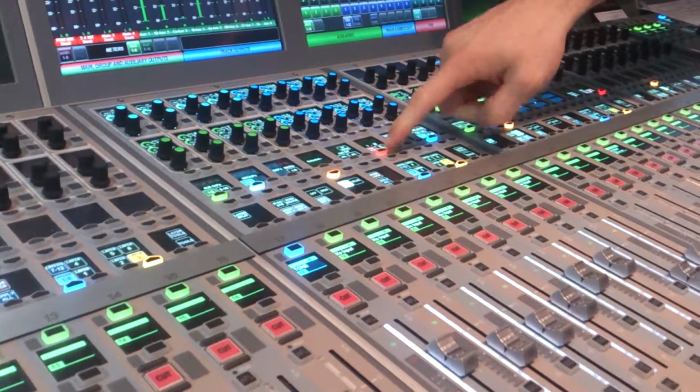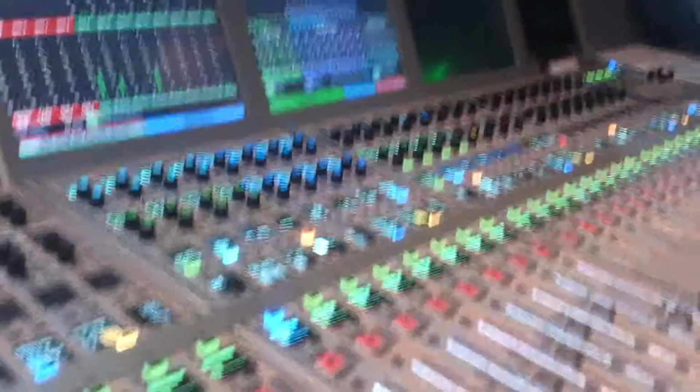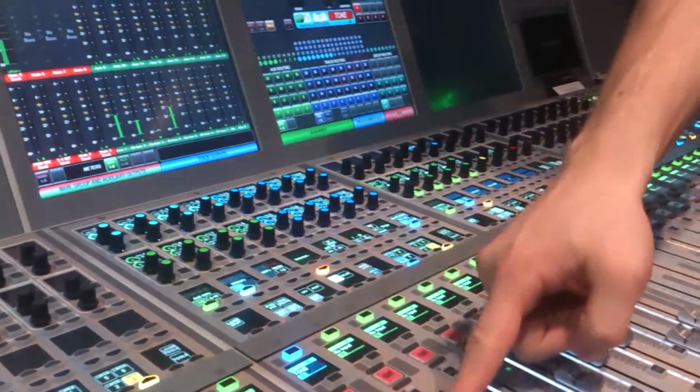But right now, because the microphone is not there, the talkback unfortunately doesn't work, which is a bit of a shame.